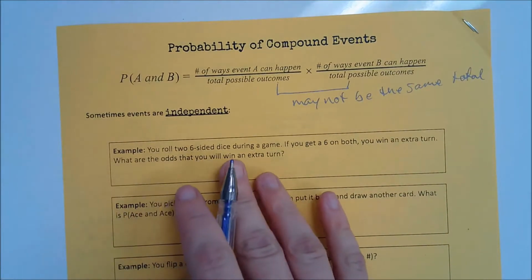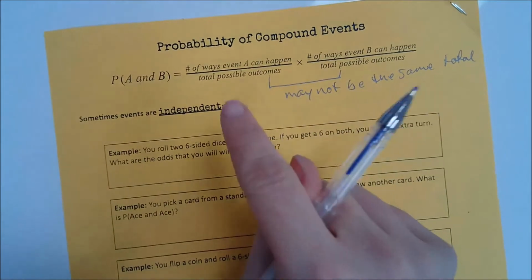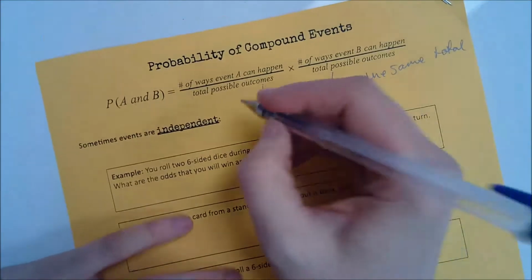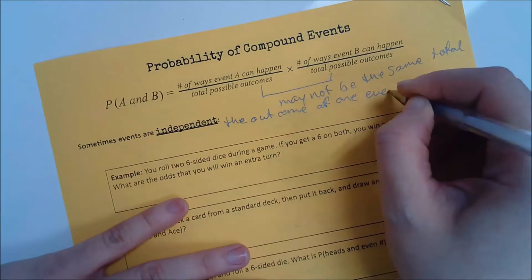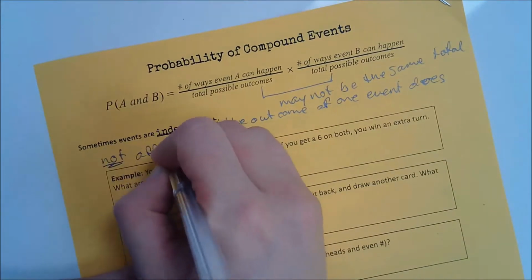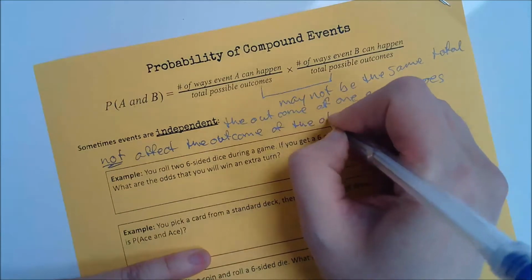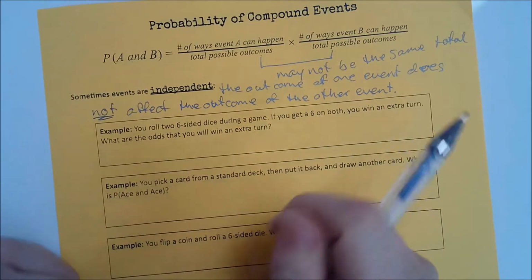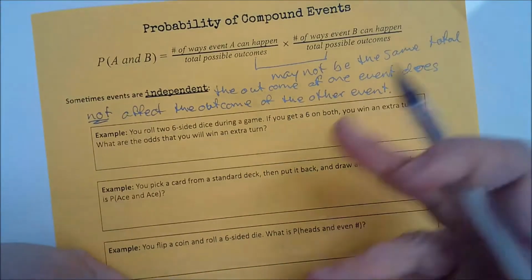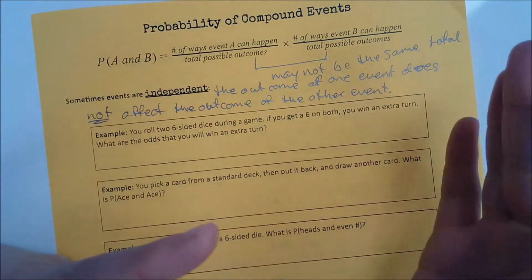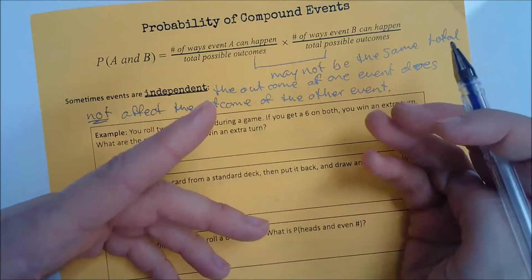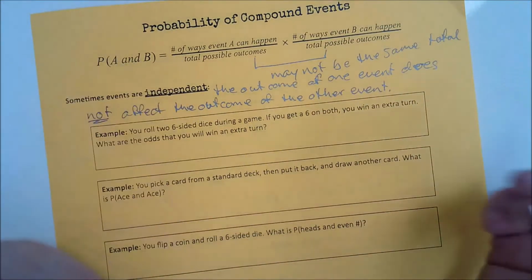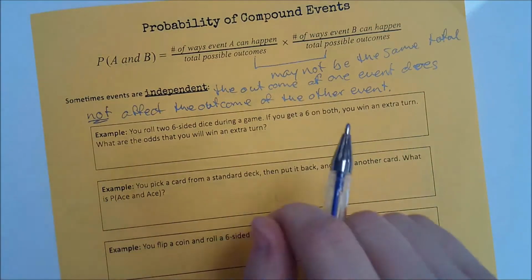Some events are independent, which means that the outcome of one event does not affect the outcome of the other event. For example, if you have 2 dice during a game, one of them giving you a 6 or something does not influence the other dice unless you're throwing them against each other or doing something weird like that. But in general, they don't affect each other.